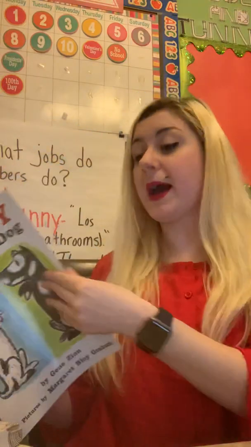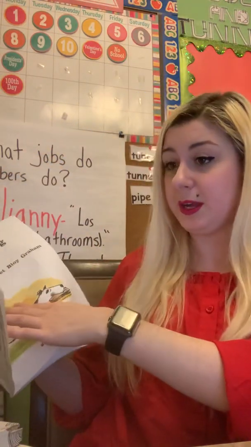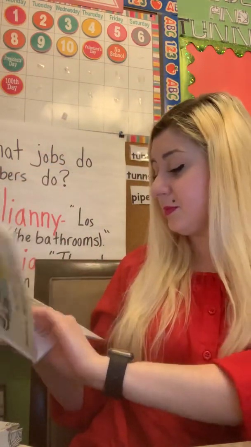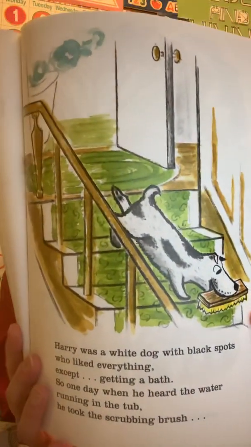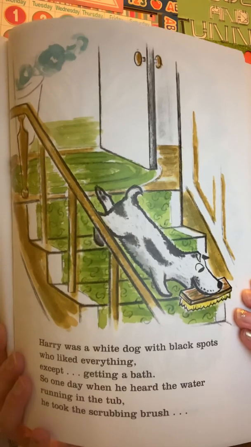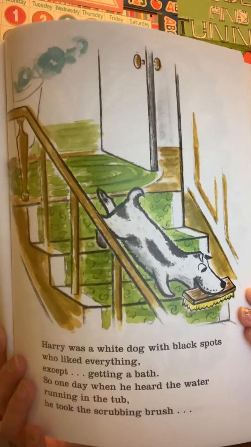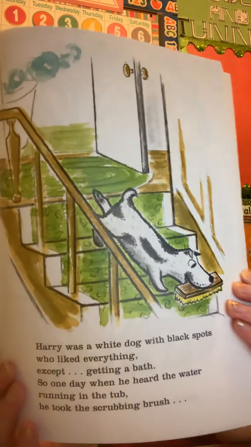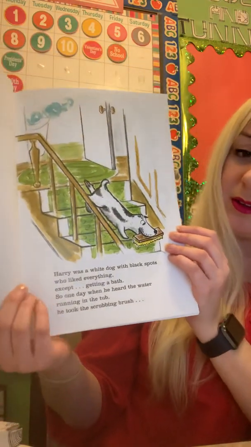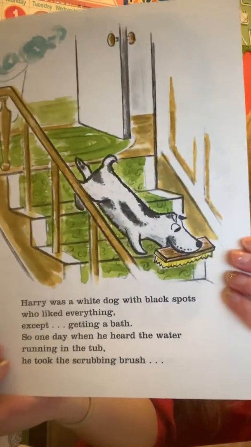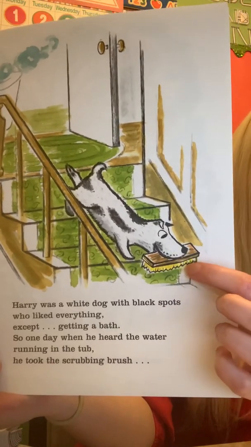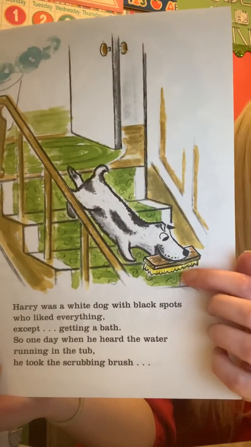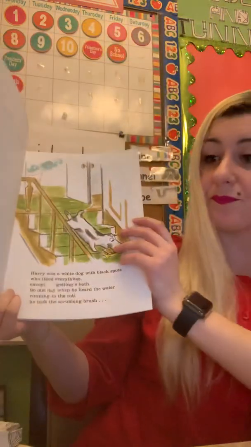And I want to go back to the beginning of the story. And I wonder if the bath that Harry heard at the beginning of the story was for him. I think it could have been for anyone. What do you think? Do you think that the bath he was hearing in the beginning of the story was for him? If you have an idea, let me know.